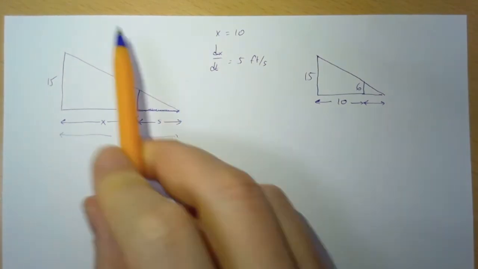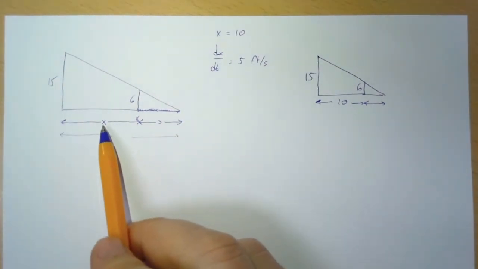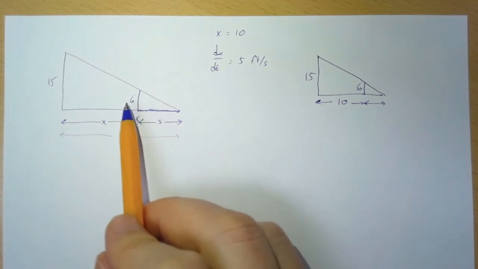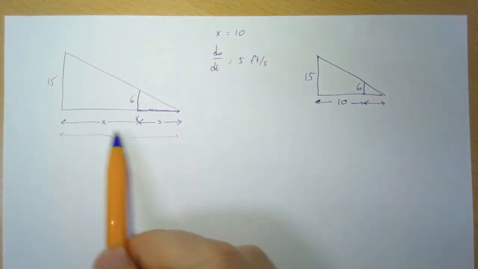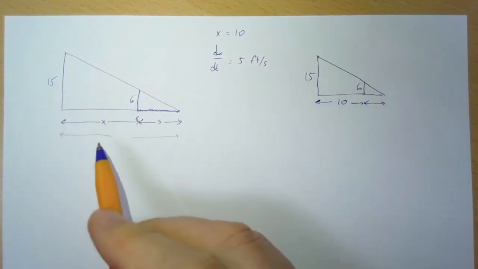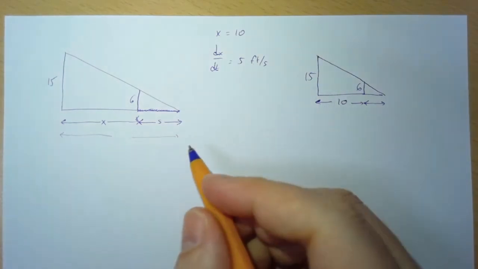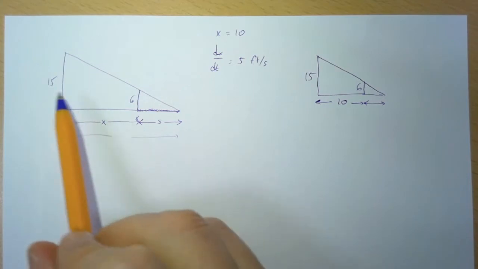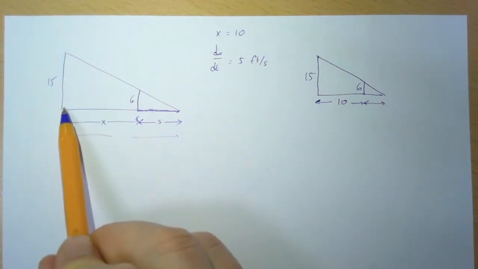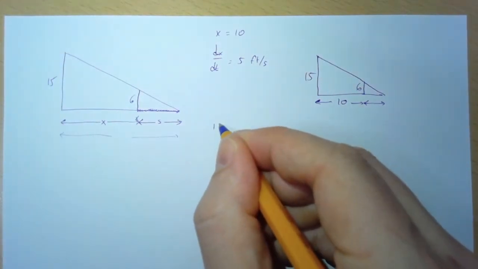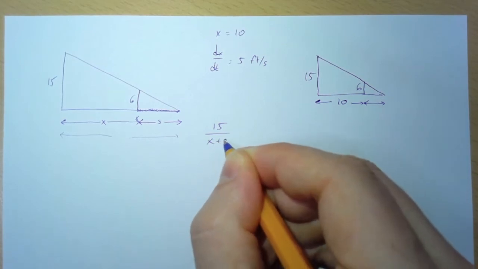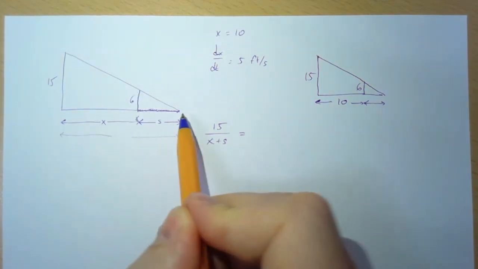Okay, so how can I express a connection between x, 6, s, and 15? I just mentioned it here. We can use similar triangles. So 15 over x plus s is equal to 6 over s.